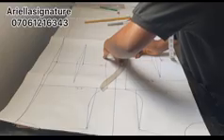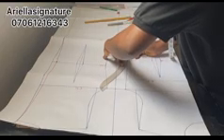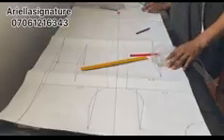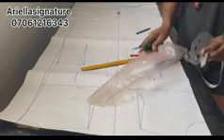Look for the curves that work for you, and I've blended it. So guys, I'll be taking this measurement down for a basic gown.